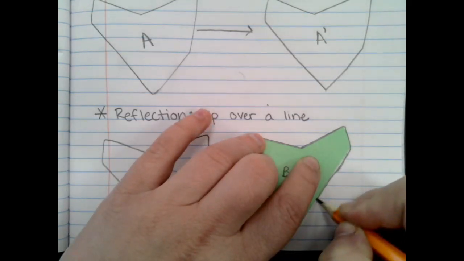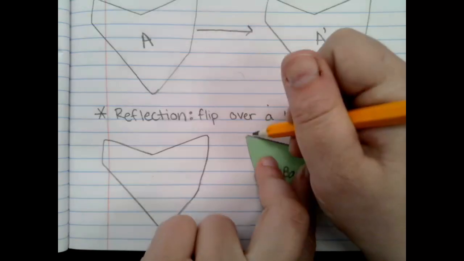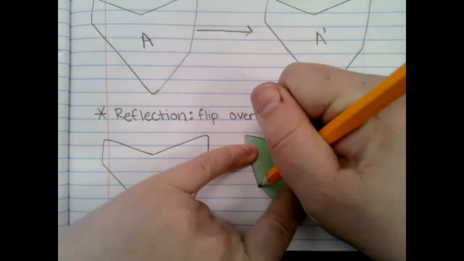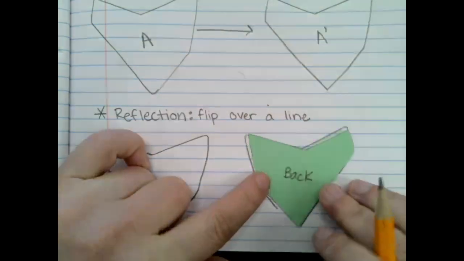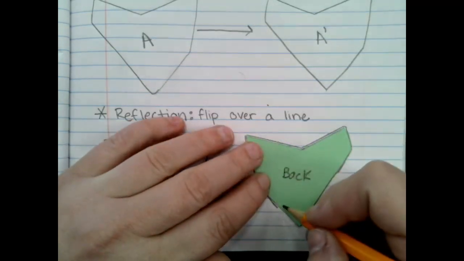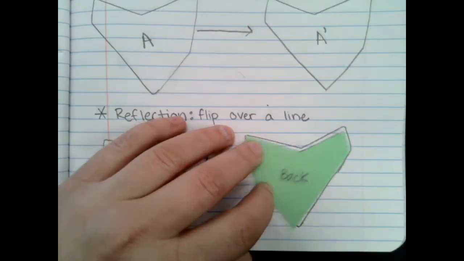Now, some of your shapes you might be noticing, if you had some symmetric shapes, your shape looks the same both directions. And that's okay. Today's just the intro. It's all right if it looks the same.